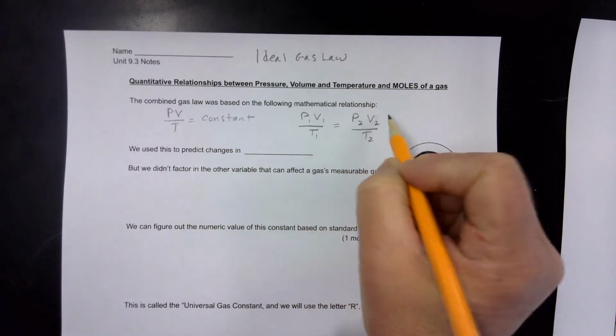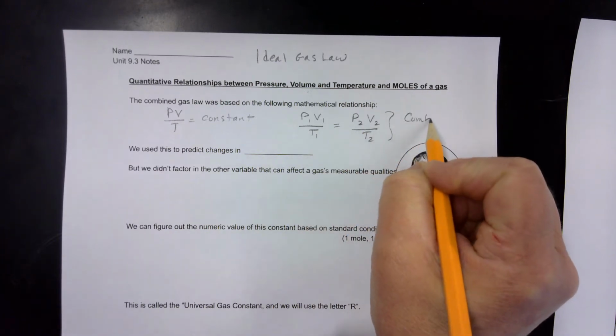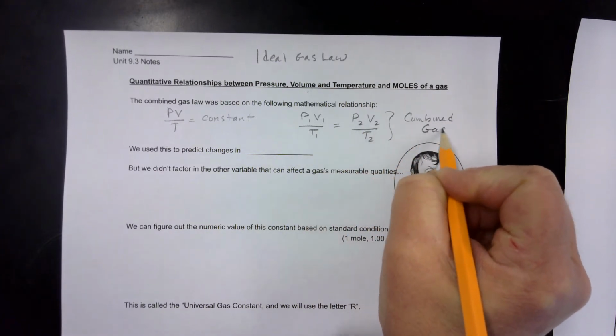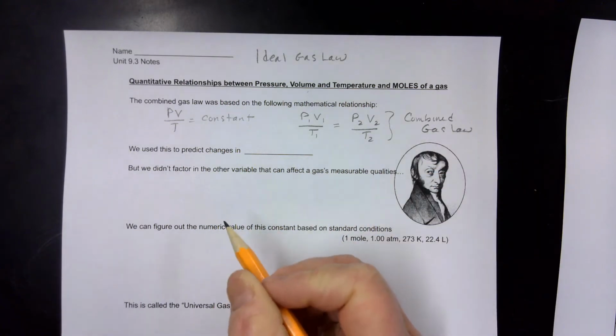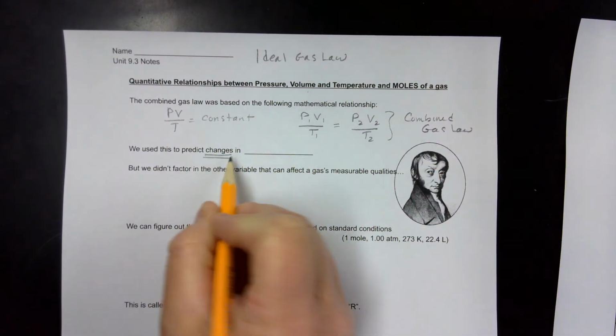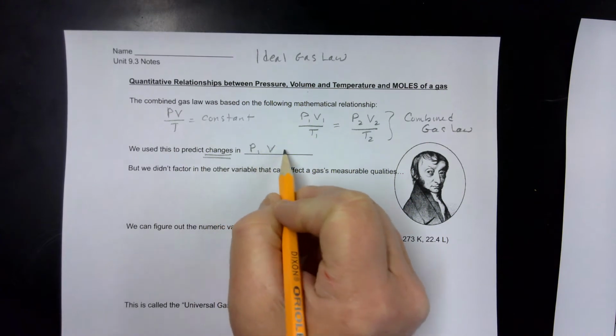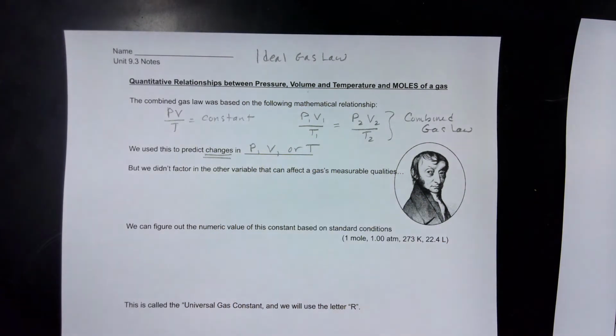So that was what we called the combined gas law. We use this to predict changes in either pressure, volume, or temperature.